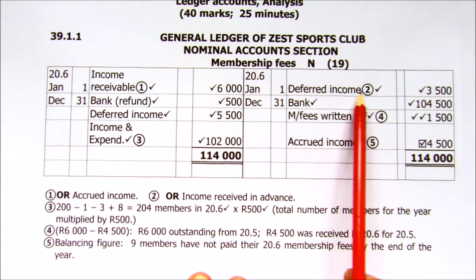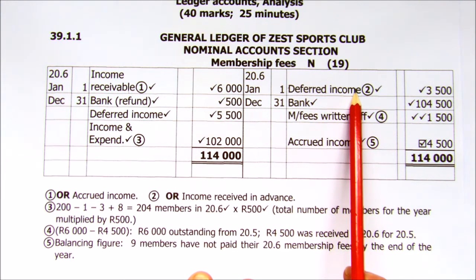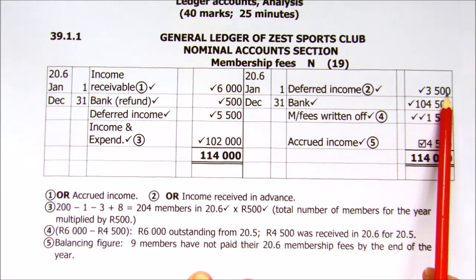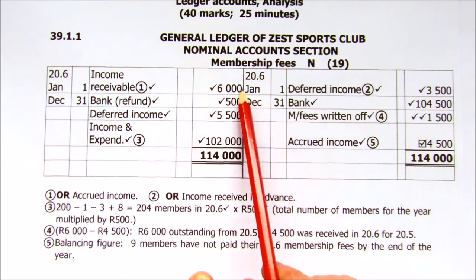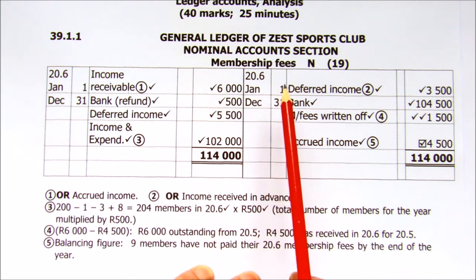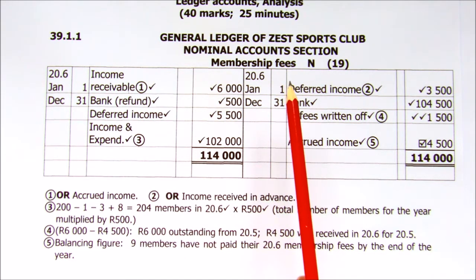Likewise, the deferred income or income received in advance was treated as a liability. It would have had a credit balance. If you want to close it, you'd have to debit it and therefore credit this. So it's not something we've spent a lot of time on, but please just understand that these reversals have to take place at the beginning of the year.